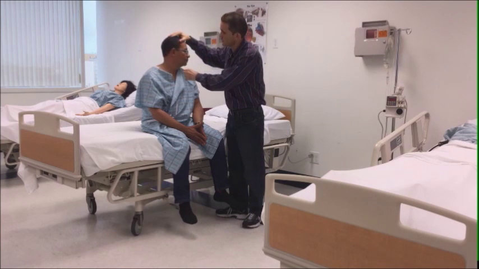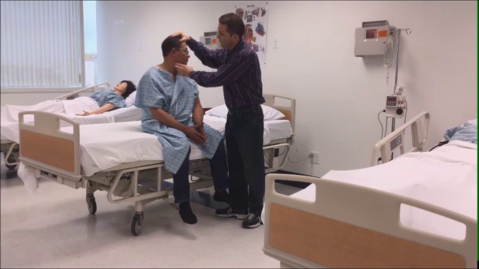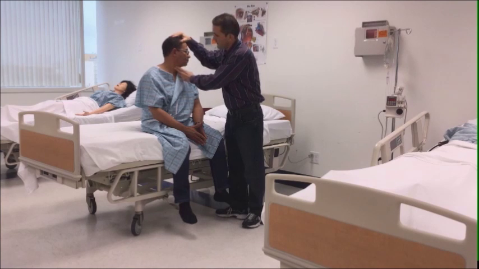Continue with the superficial anterior cervical chain, which is located anterior to the sternocleidomastoid muscle, and we have to search in the same way as I mentioned before.